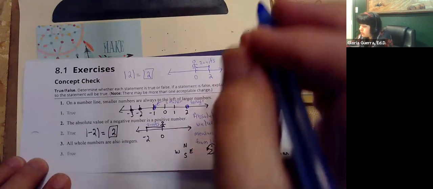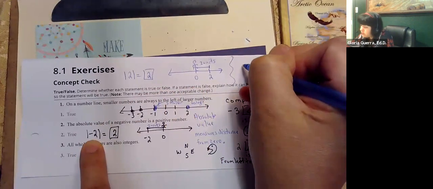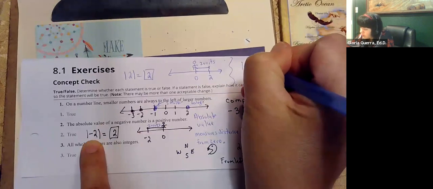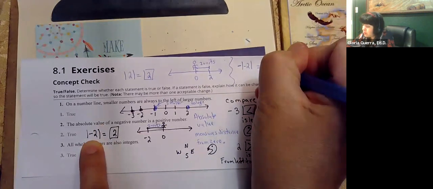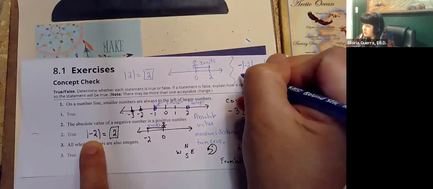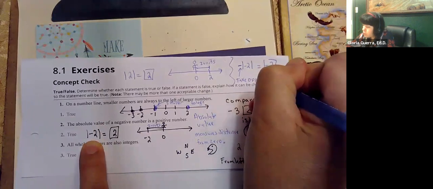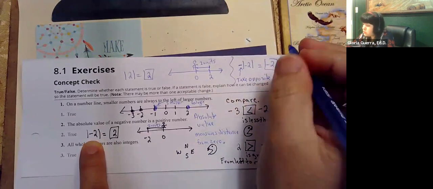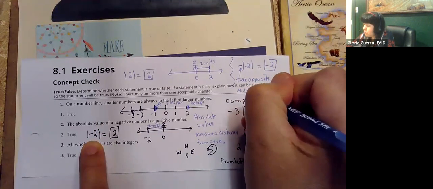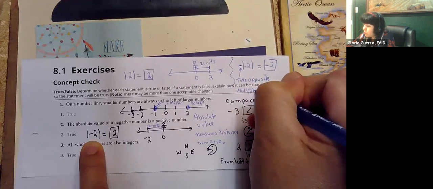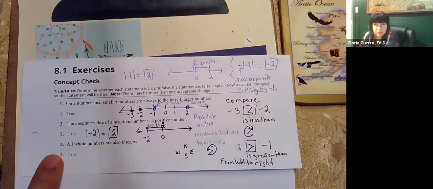Like if I take this problem, the absolute value of -2, but I put a negative outside, then that would end up being -2, because this means take the opposite. It also means multiply by -1.